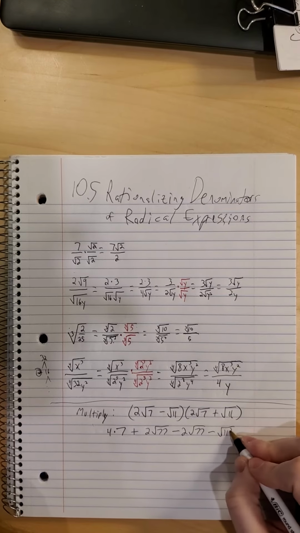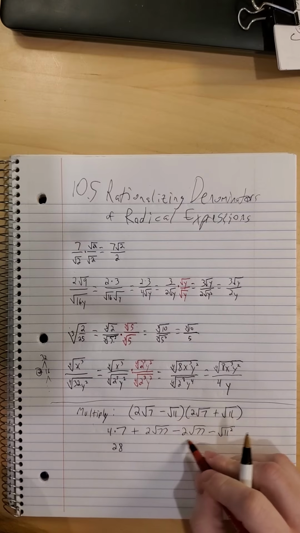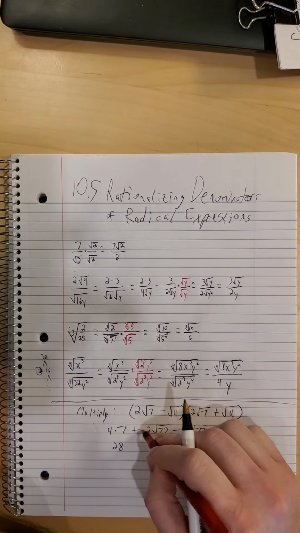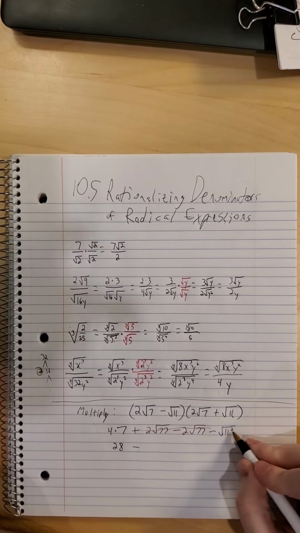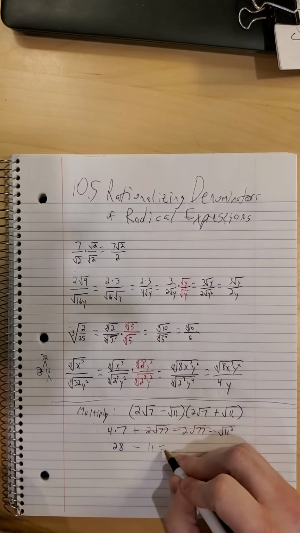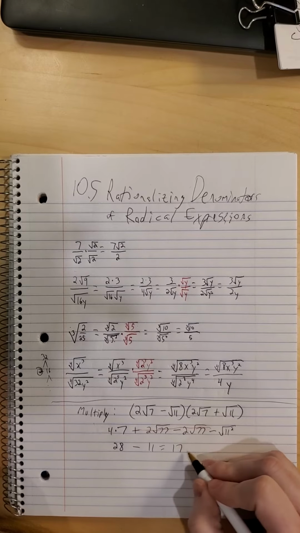And then we just have a little cleanup. So 28 plus 2 root 77 minus 2 root 77 is worth 0. Those will cancel out. Square root of 11 squared is just 11. So 28 minus 11 is 17.